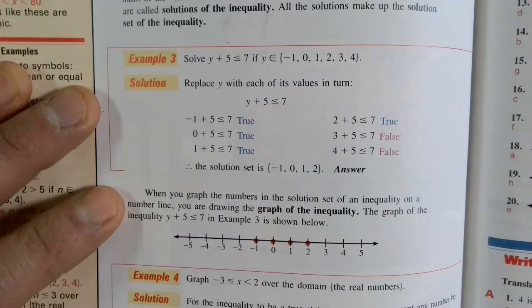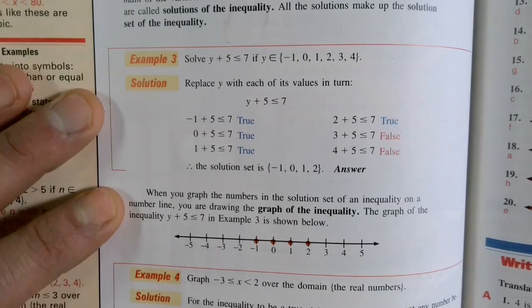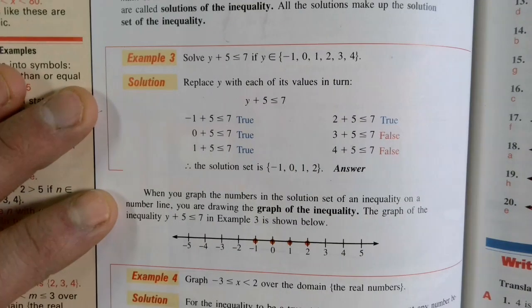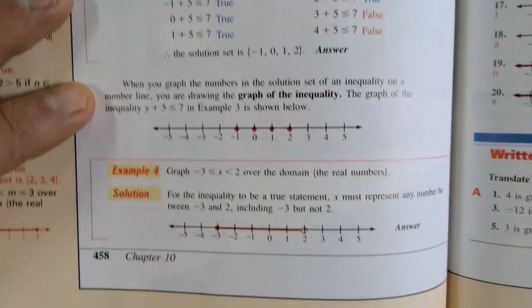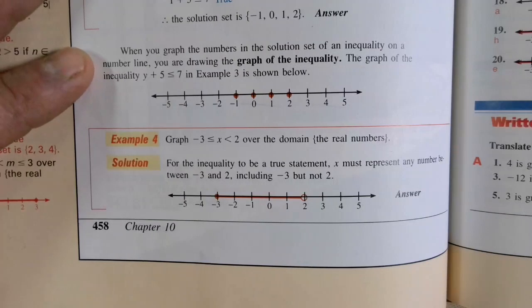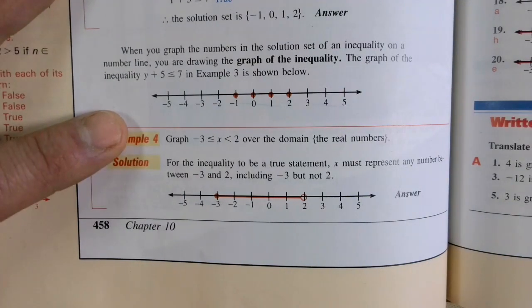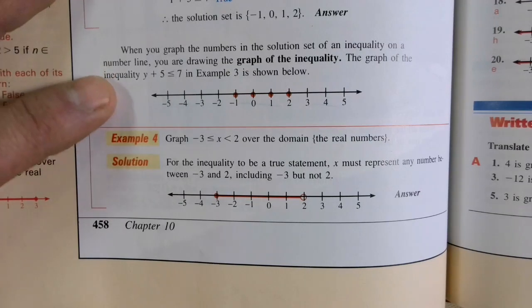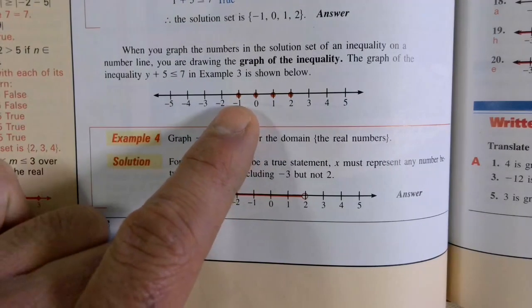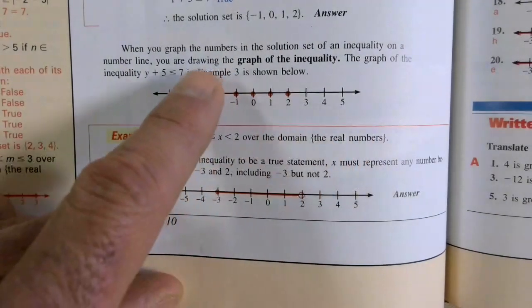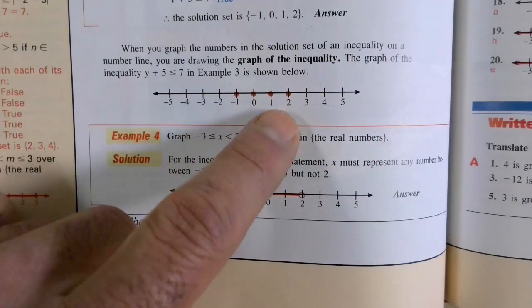When you graph the numbers in the solution set of an inequality on the number line, you're drawing the graph of the inequality. So if we take the answers and put them on a graph, then we have the graph of the inequality. The graph is shown here. So actually there's just a dot at each number. You put dots on the numbers where it goes.